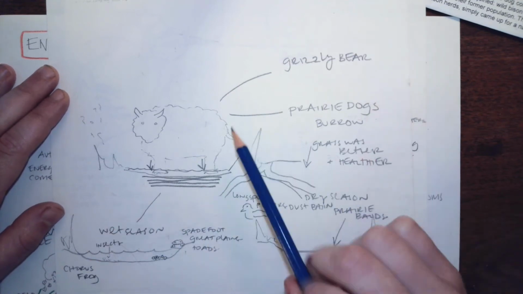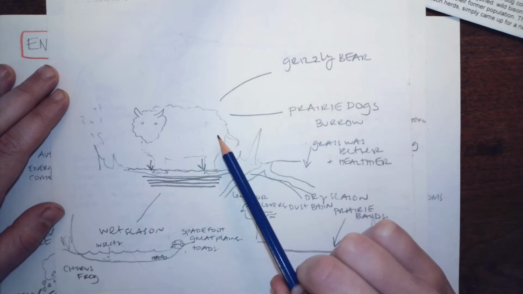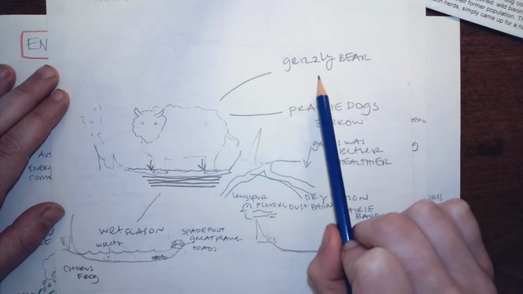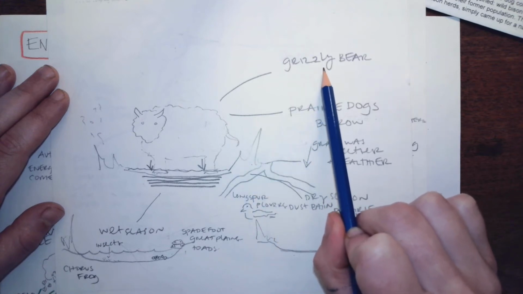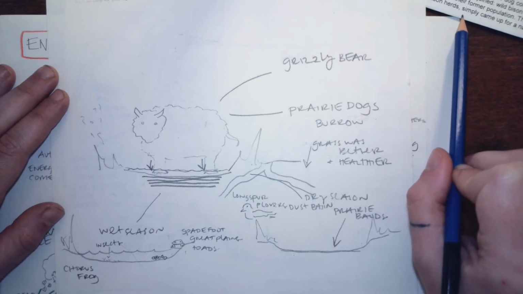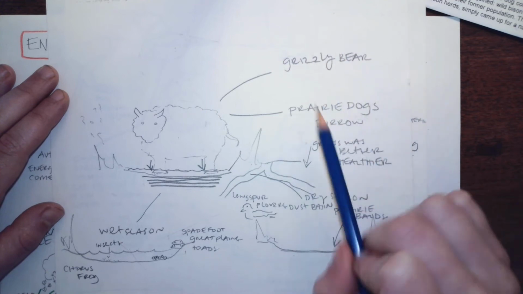The other thing that it talks about is how the plains grizzly bear used to feed on the carcasses, so the dead bison. Now, the plains grizzly bear, I had never heard of it until reading this. I'm from the plains originally. I lived in Kansas for a while, and there are no grizzly bears.